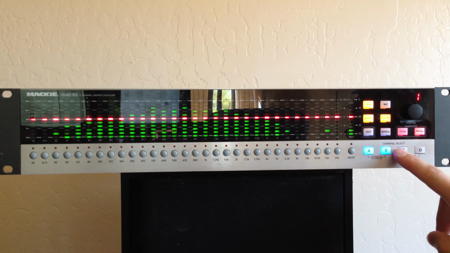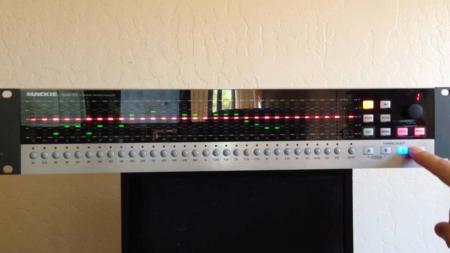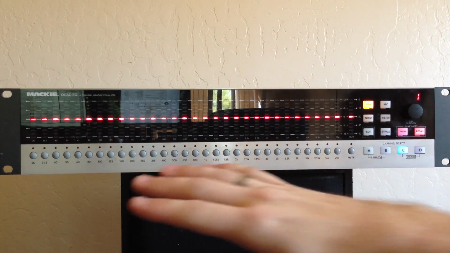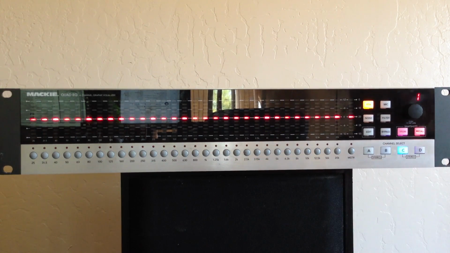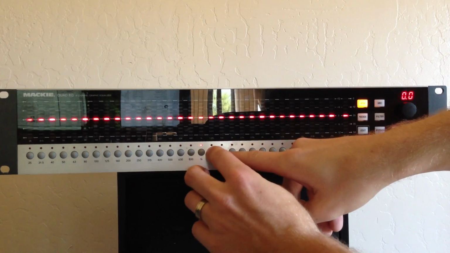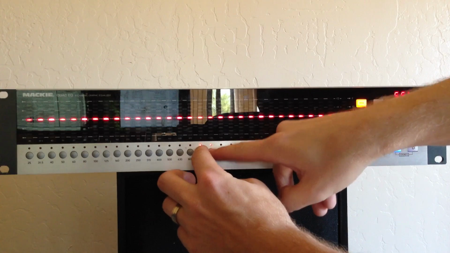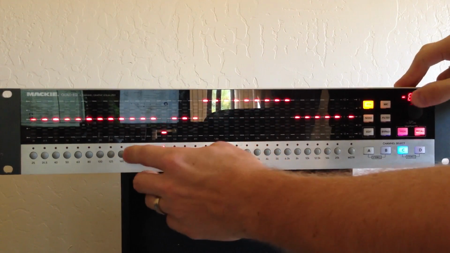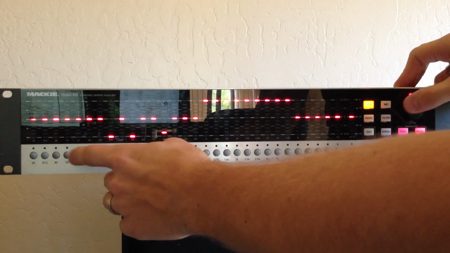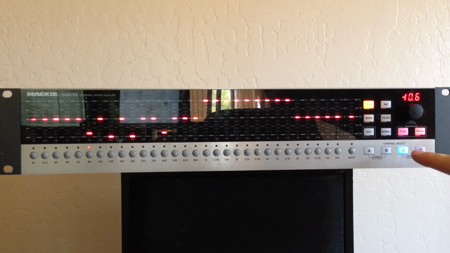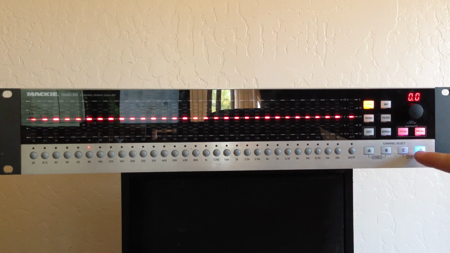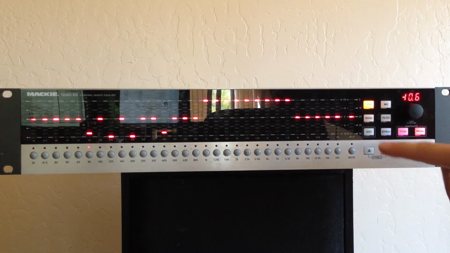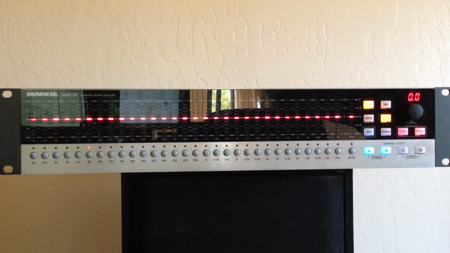Now, each channel has its own filter and EQ setting. So if we had a crazy EQ on this channel, you know, I'm just going to make this kind of ridiculous looking. Okay? When we select channel D, this will be on channel D. When we press channel C, it'll remember that. When we go back to our stereo pair, it'll remember that, and the filter is on.